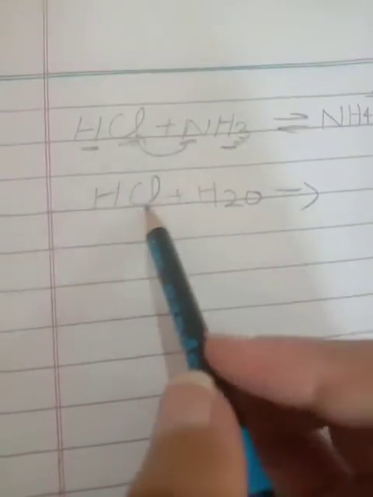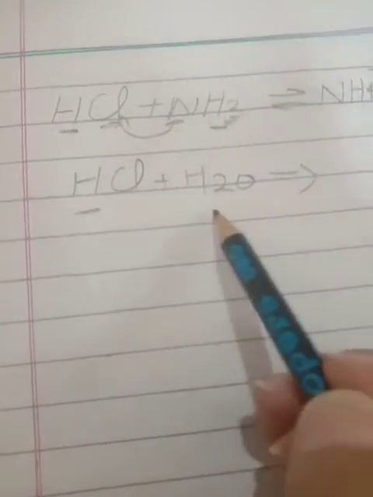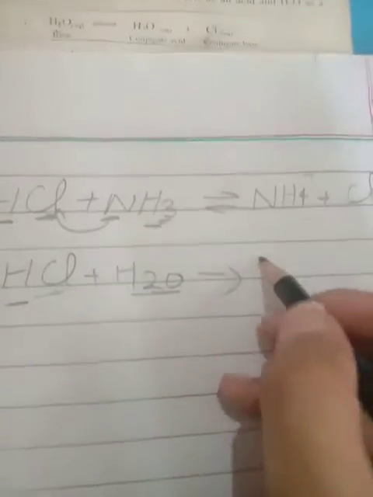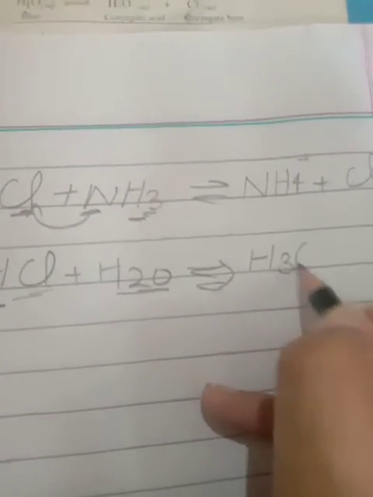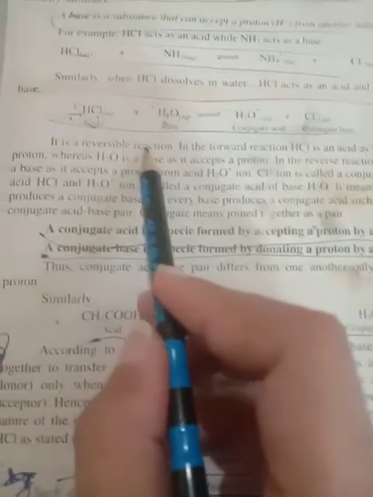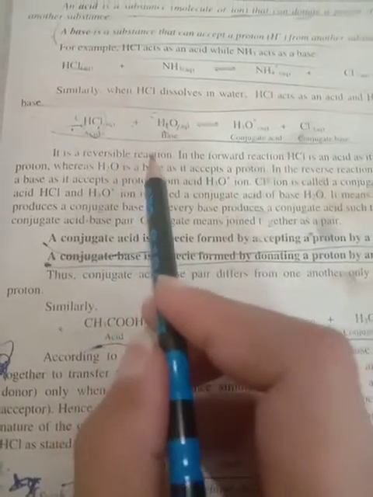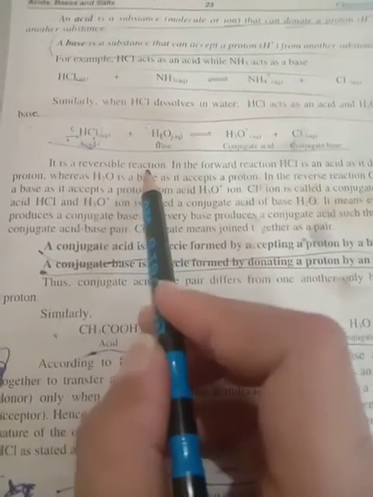Same as the earlier equation, H will react with H2O and chlorine will be left. So the product of this equation will be H3O plus and chlorine. It is a reversible reaction. We have learnt that reversible reactions can change their direction. They can go forward, they can go backward.